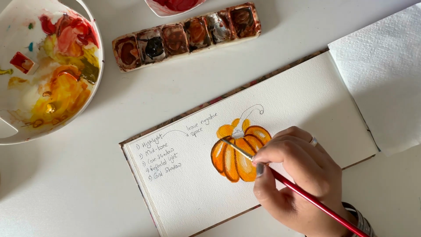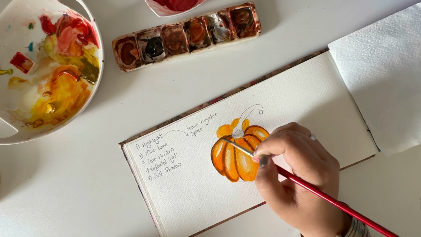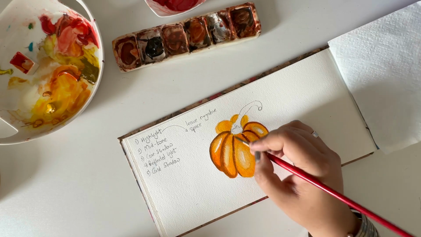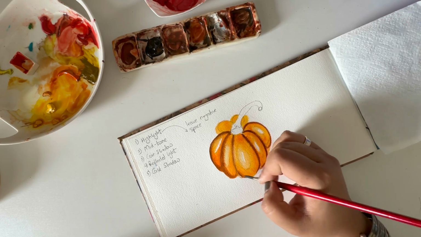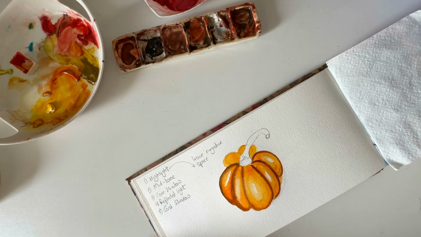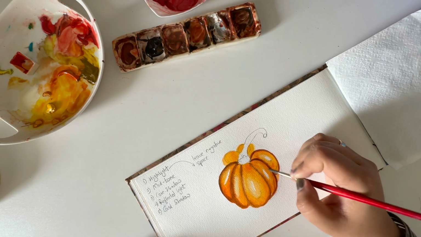See how that negative space that we have left is actually creating the highlight, and I don't have to do that highlight using my gouache color or anything else. It's just the paper white of our sketchbook or our paper, and it is turning out beautifully, right?